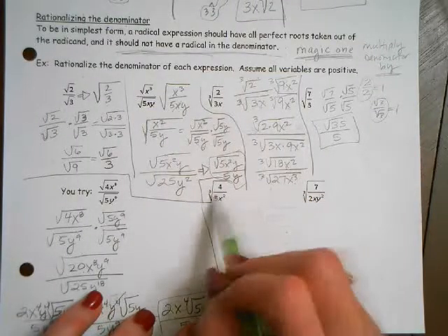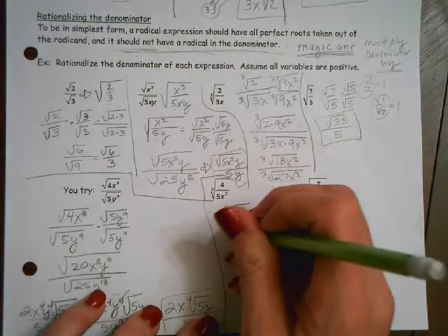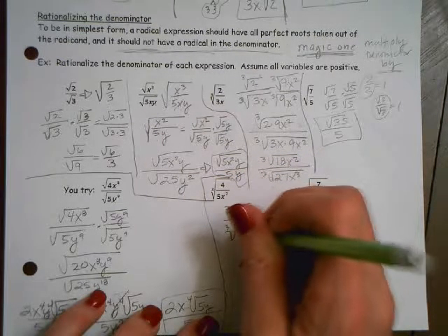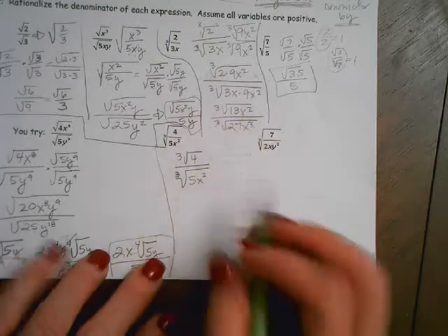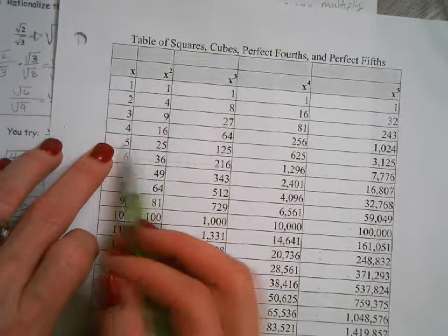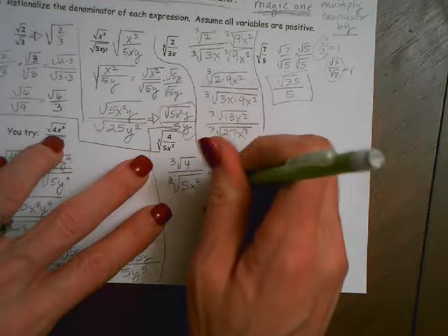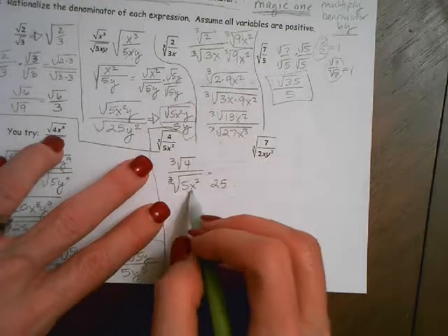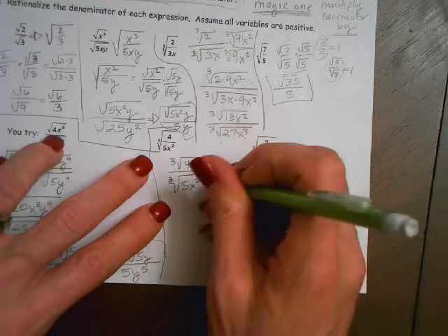So this is going to be the cube root of 4 all over the cube root of 5x squared. Okay, so I'm looking for a cube root. I need a number to make it a perfect cube. Well, 5 is a perfect cube of 125. So I need to multiply 5 by 25. Okay, and then I need to multiply x squared. Well, to make x squared a perfect cube, I just need to multiply it by x.